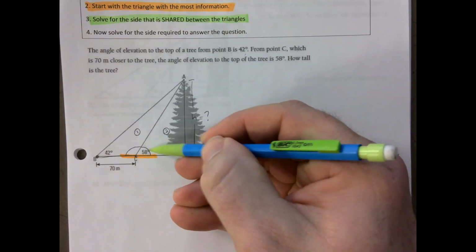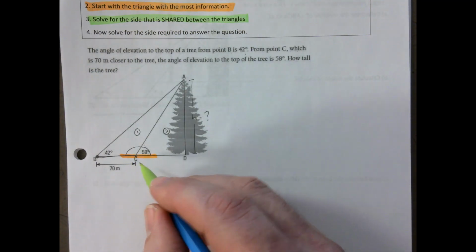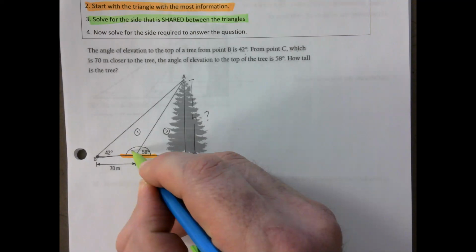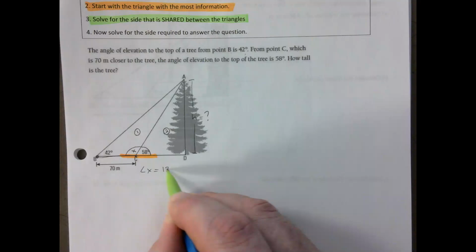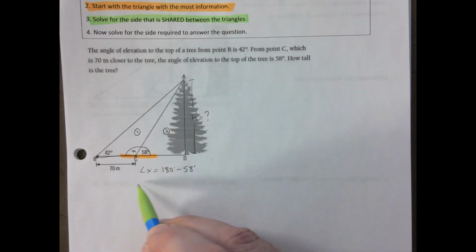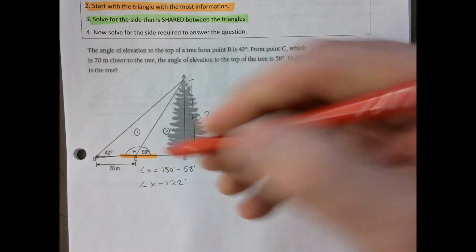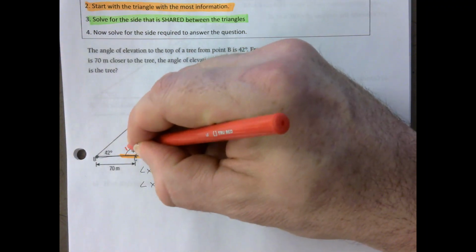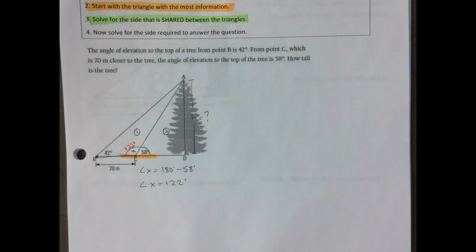Right? There's a straight angle, so that means that I can find that one, right? I'm going to go, let's call this angle X. Angle X is going to be 180 minus 58. And that is 122 degrees, correct? I'm going to plug that in there. Let's fill this triangle up. Okay? 122, boom, right there.